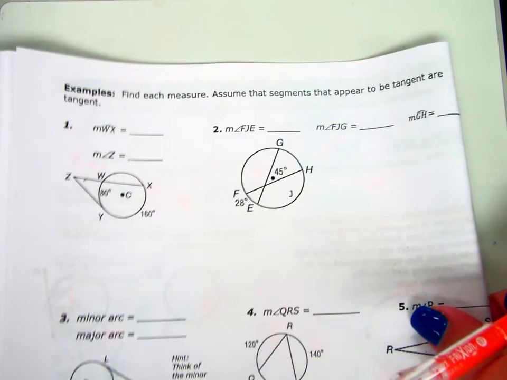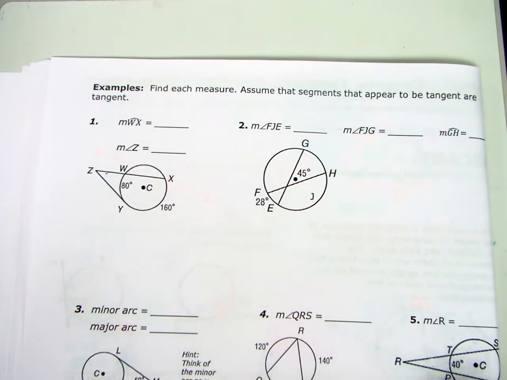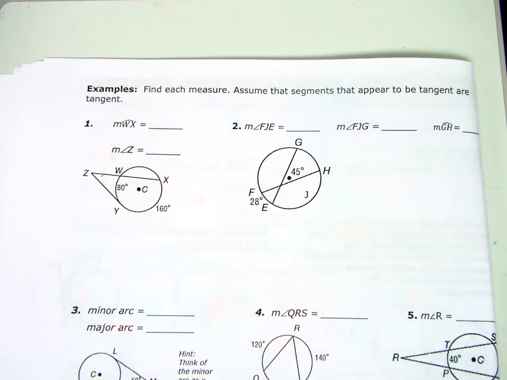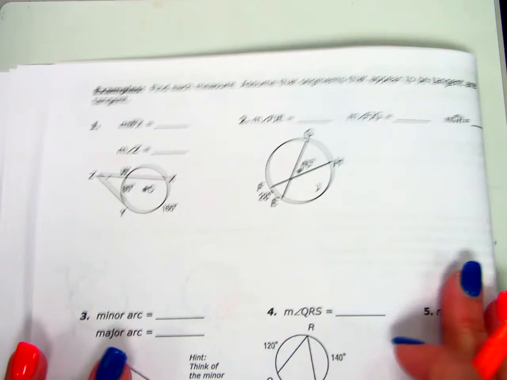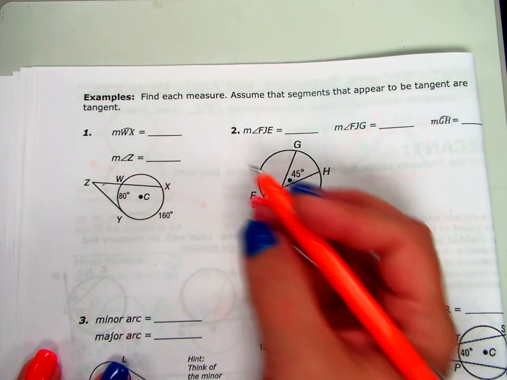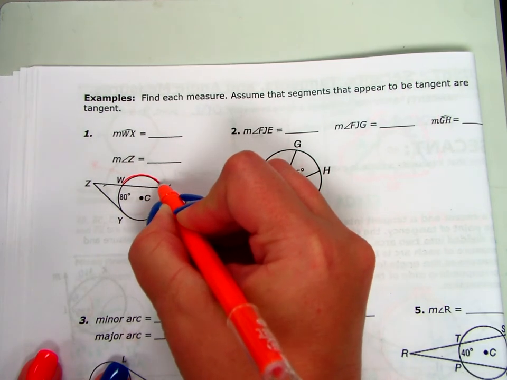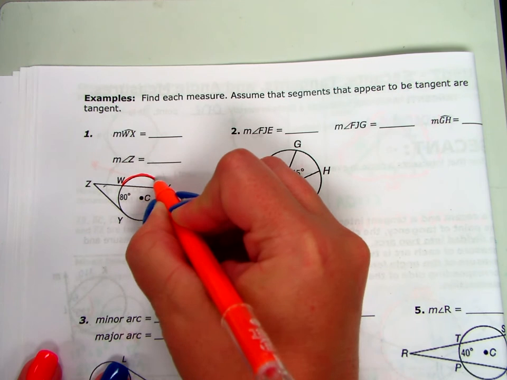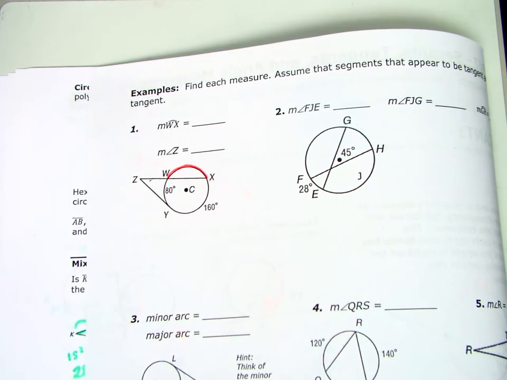All right. Examples, find each measure. Assume that segments that appear to be tangent are tangents. I'm allowed to say that looks tangent, it is. Okay? All right, so the first one, number 1, wants to find the measure of arc WX. So this arc right here. So that has nothing to do with anything we learned today. That's just what we did like that first or second day of this unit.